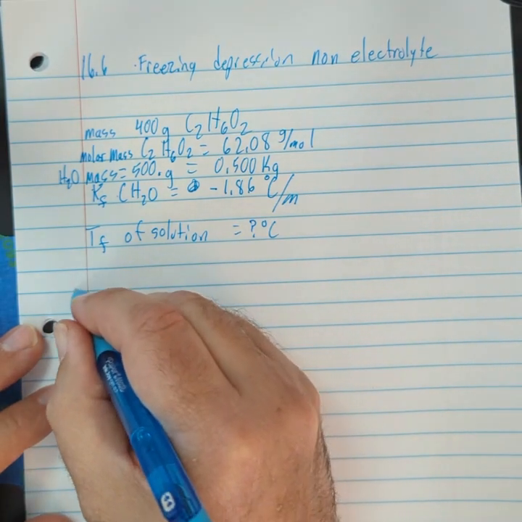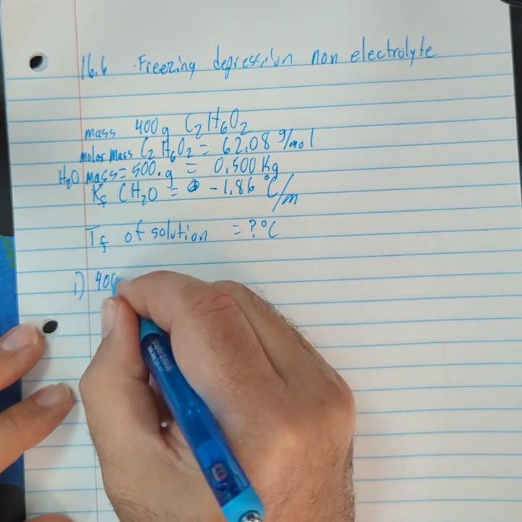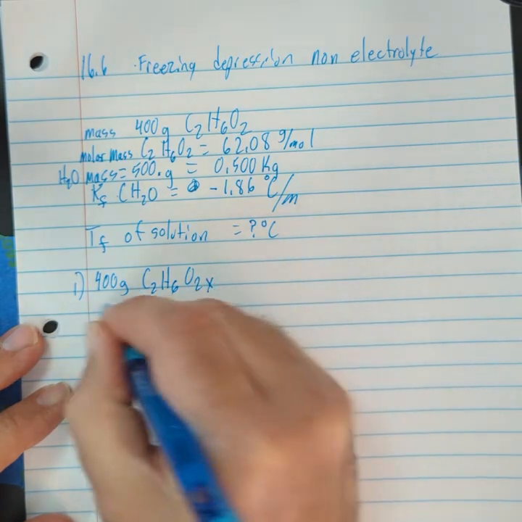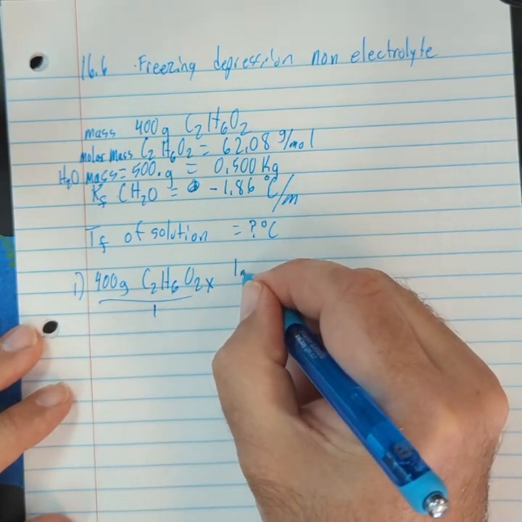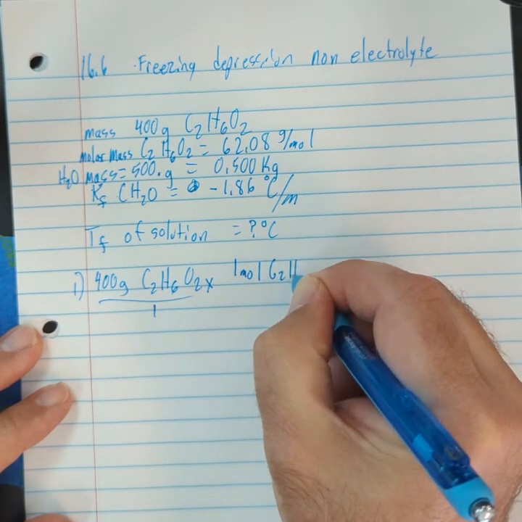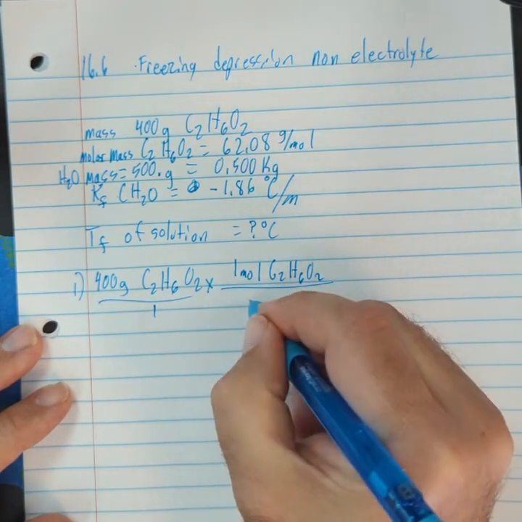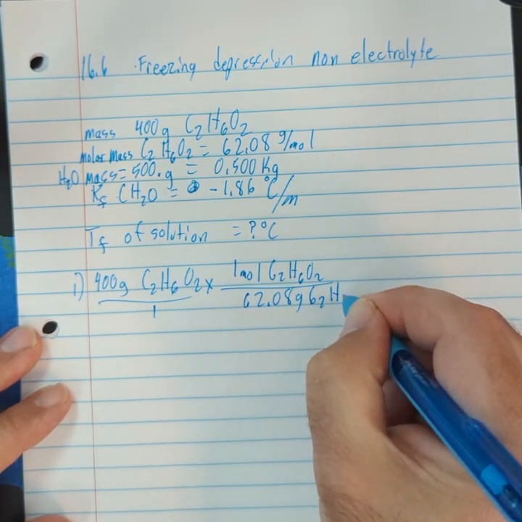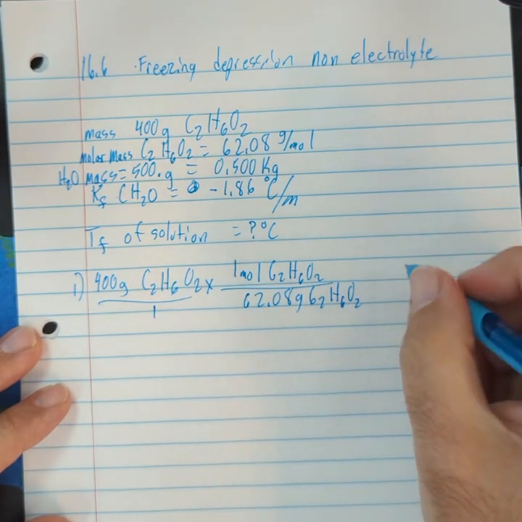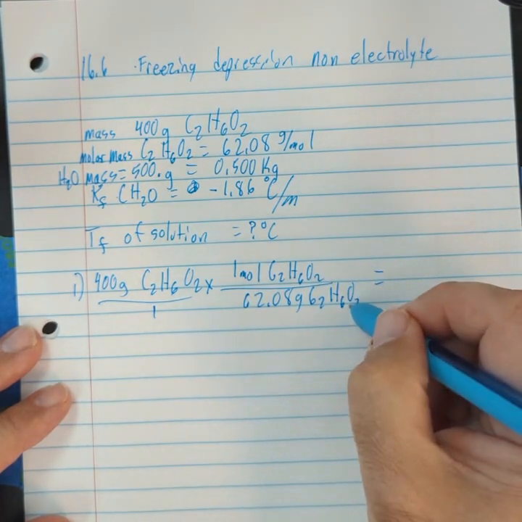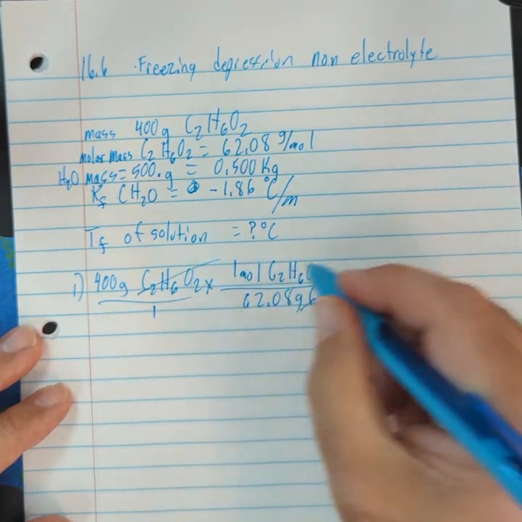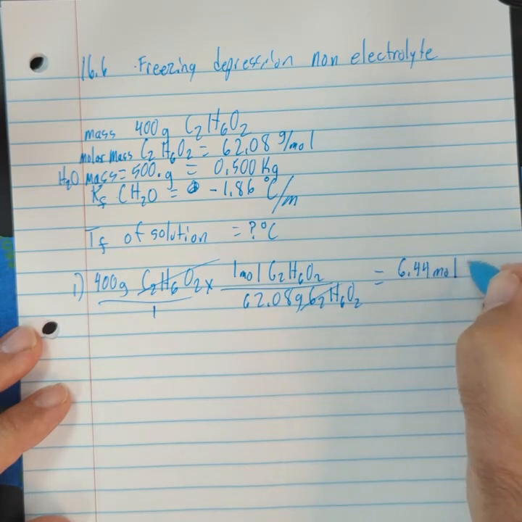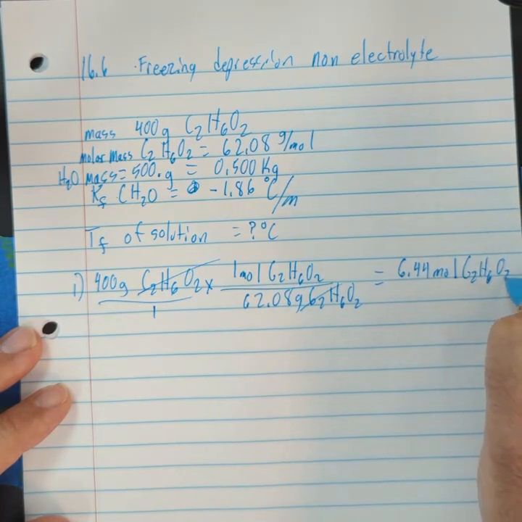So, step 1. We've got 400 grams of C2H6O2. We're going to multiply that by 1 mole of C2H6O2 divided by 62.08 grams of C2H6O2. Right? And so we're going to see that the grams cancel out and we're left with moles. So that means we have 6.44 moles of C2H6O2.